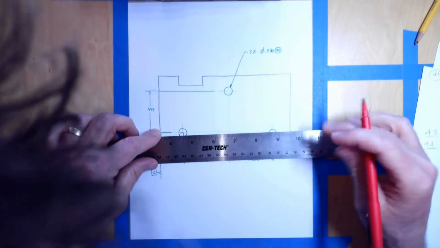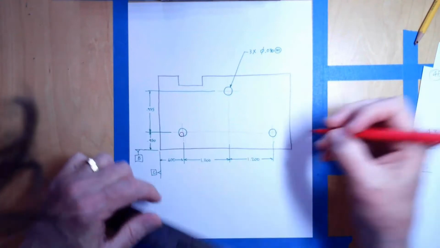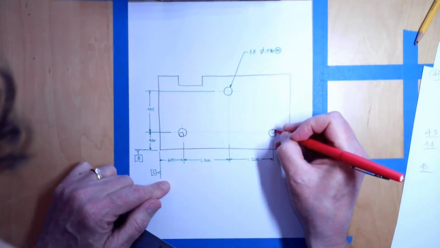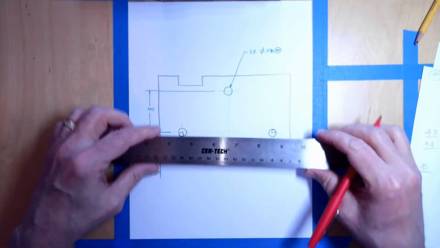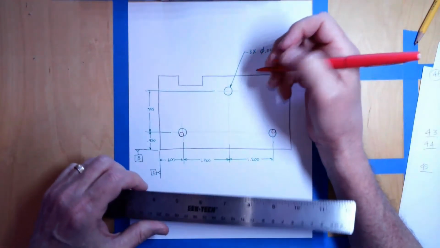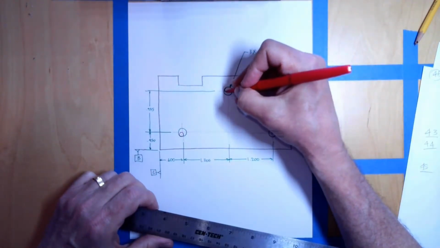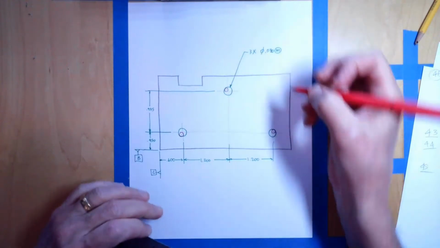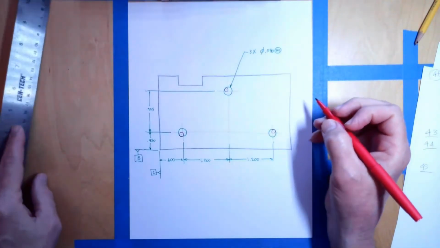You'll see what I'm doing in a second. I'm basically trying to locate and show them with enough offset. I think that one would go there.